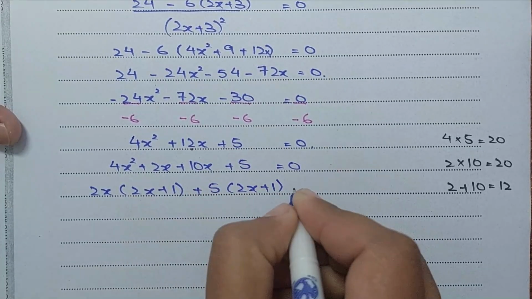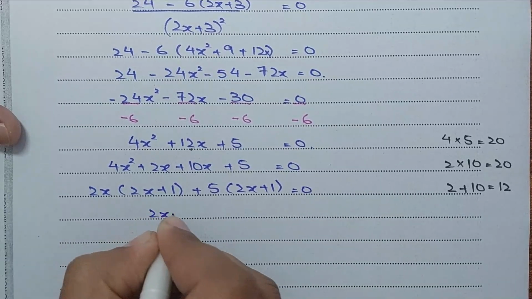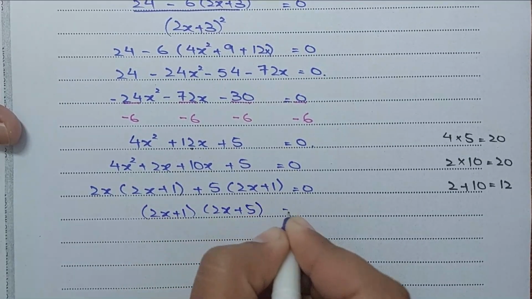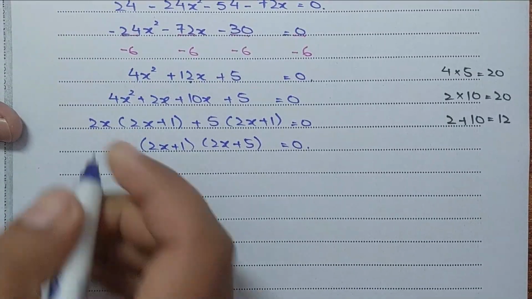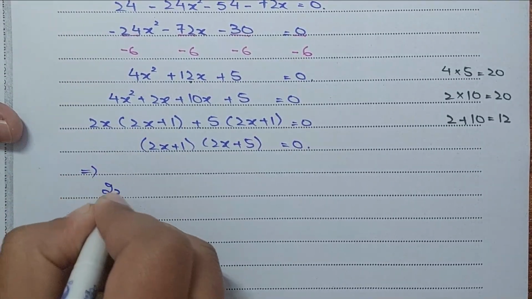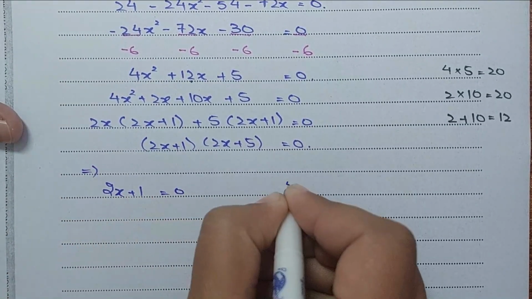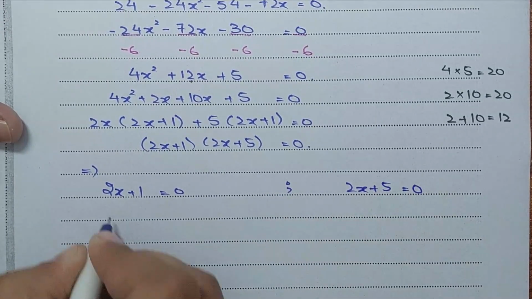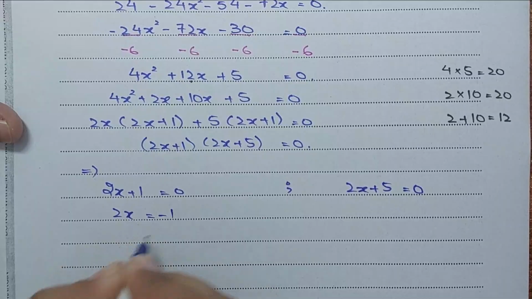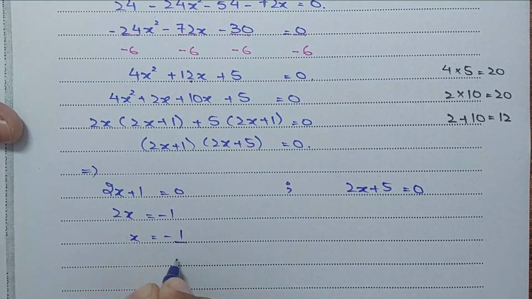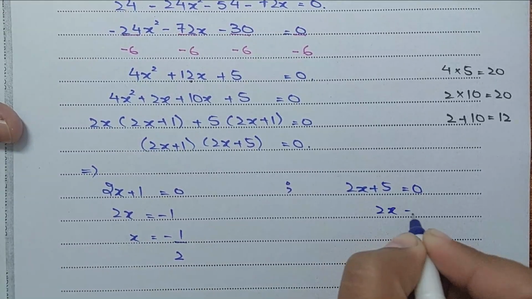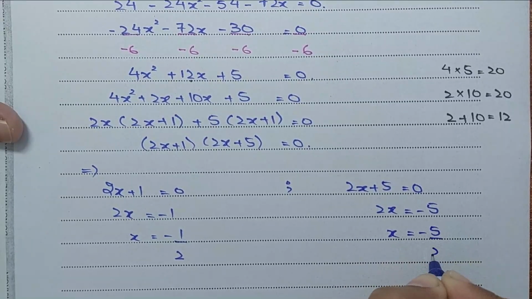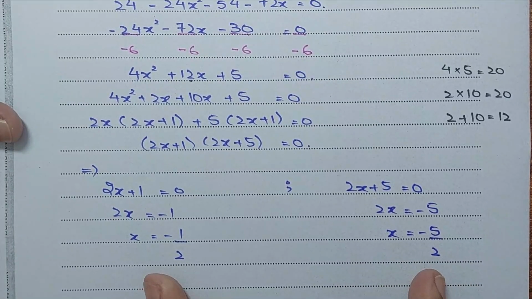So both the factors are same. So the factors are 2x plus 1 and 2x plus 5 equals to 0. Now put both factors separately equals to 0. 2x plus 1 would be equals to 0, and 2x plus 5 would be equals to 0. And from here 2x is negative 1, x would be equals to minus 1 by 2. And here 2x equals to negative 5 and x is equals to minus 5 by 2. These are the two x coordinates of the stationary points.